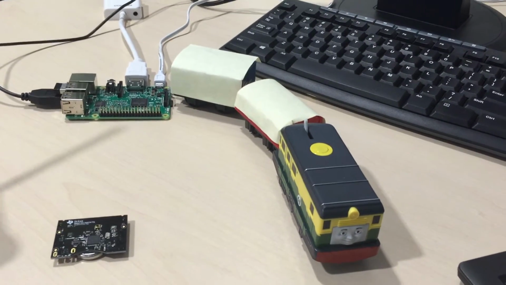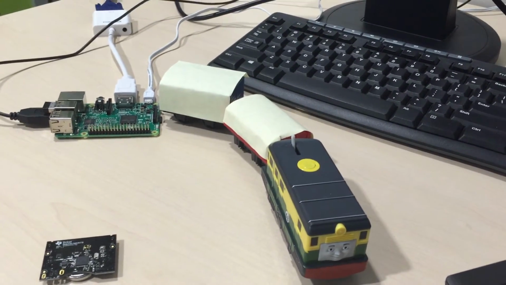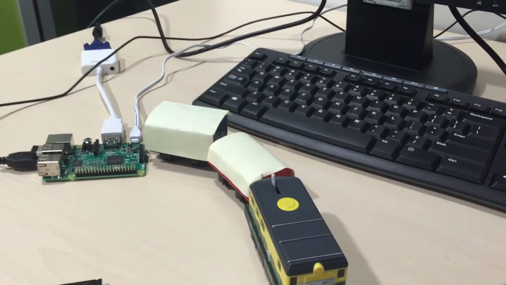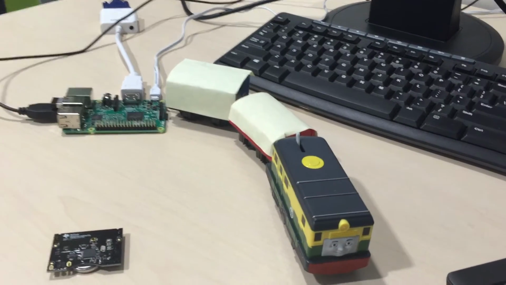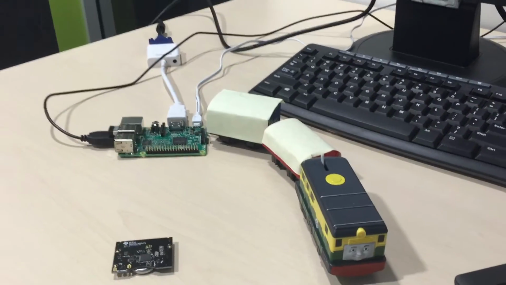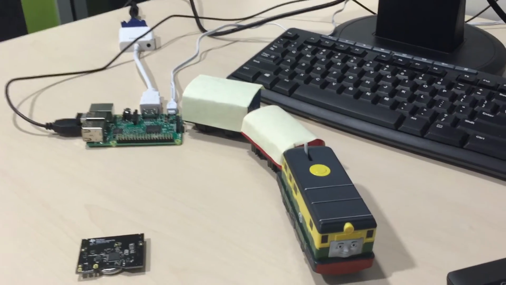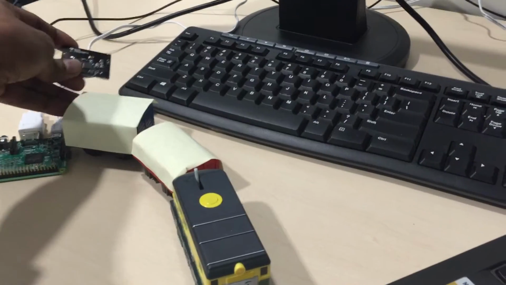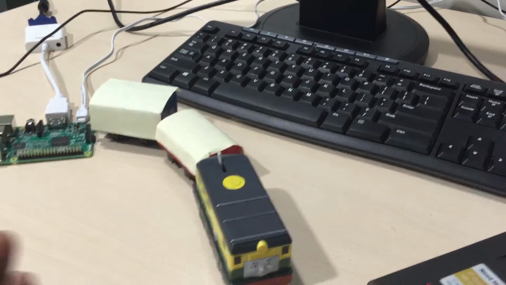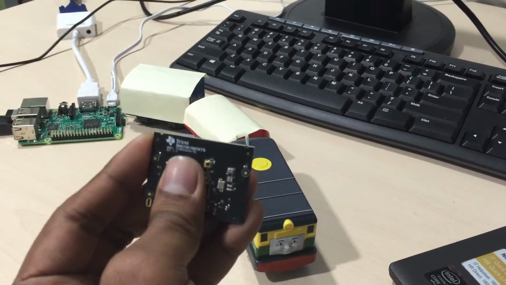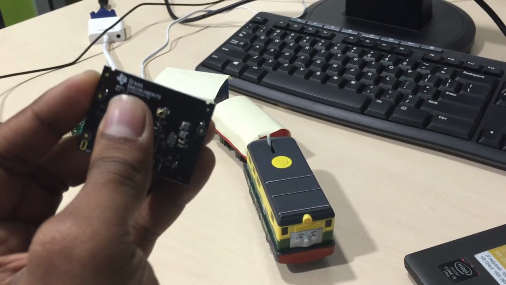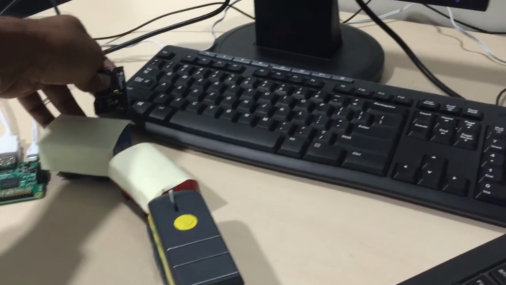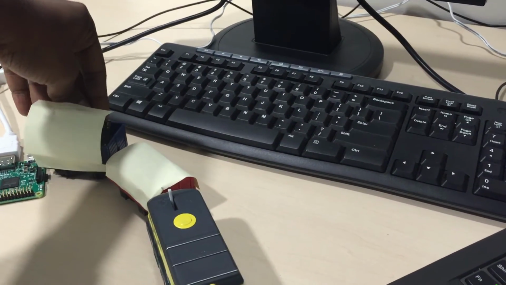So I used a couple of Node.js libraries which are available. I had to install them onto the Raspberry Pi to get the sensor tag to stream the data all the way to the Raspberry Pi. To get the prototype working, I just borrowed a toy from my son, and I'm going to now hook up this sensor tag to one of the carriages, but before that let me switch it on. So there you go. I'm going to nicely place that in.